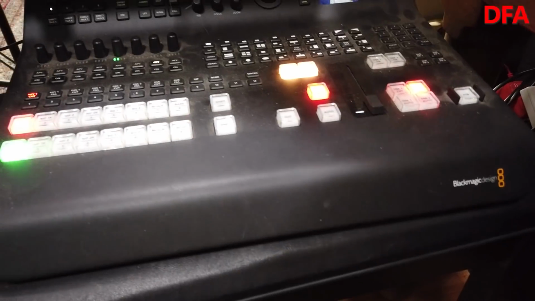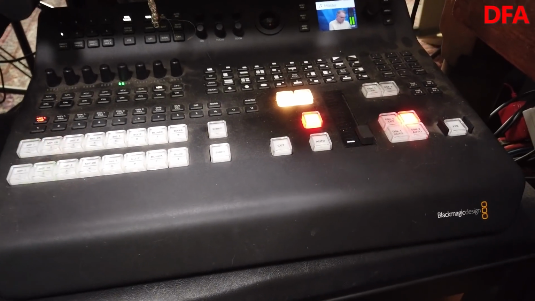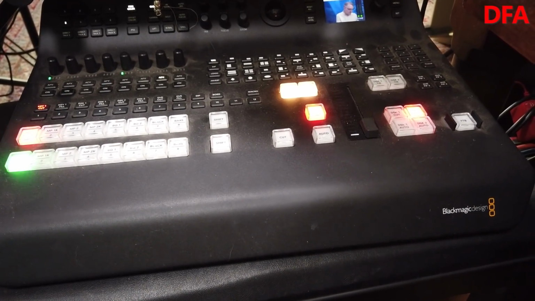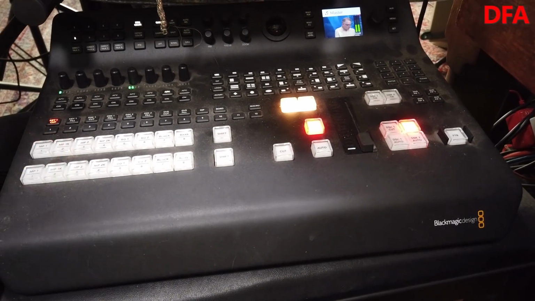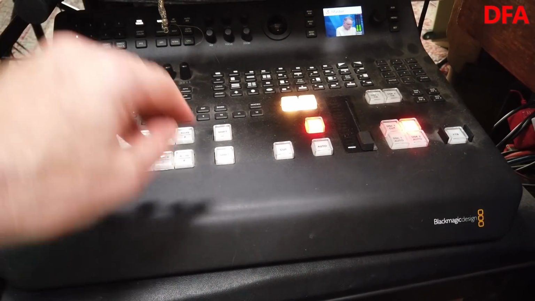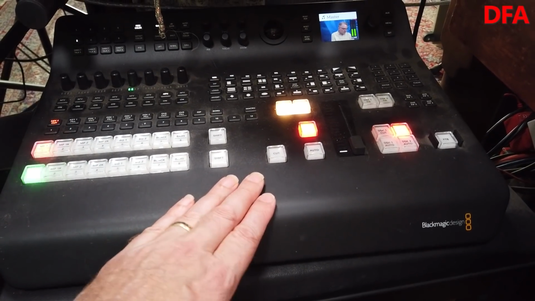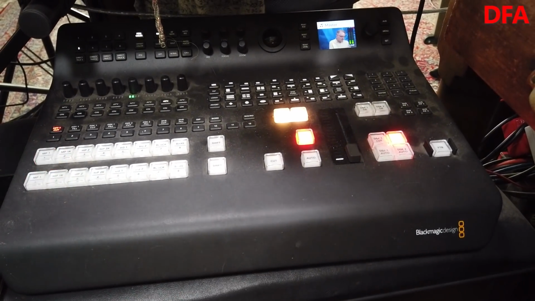Now let me show you the vision switcher that I use. This is actually a Blackmagic switcher, and it allows me to control all of the various inputs coming in, and then allows me to make the various adjustments that I want to make, and then send the signal on.